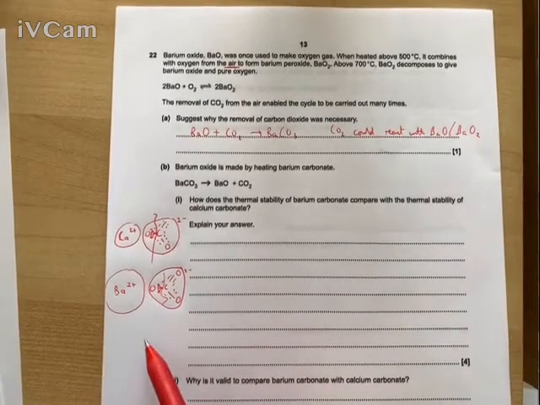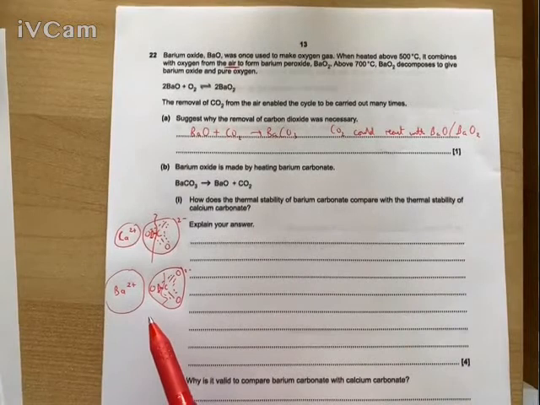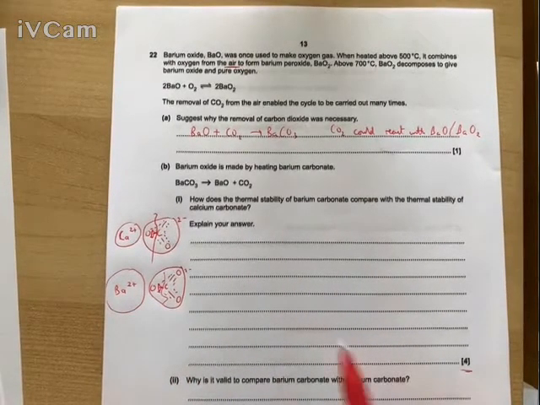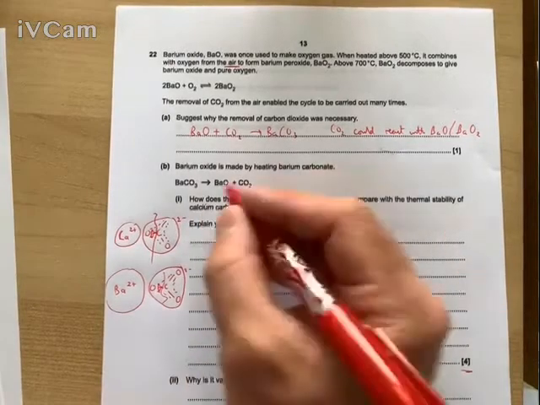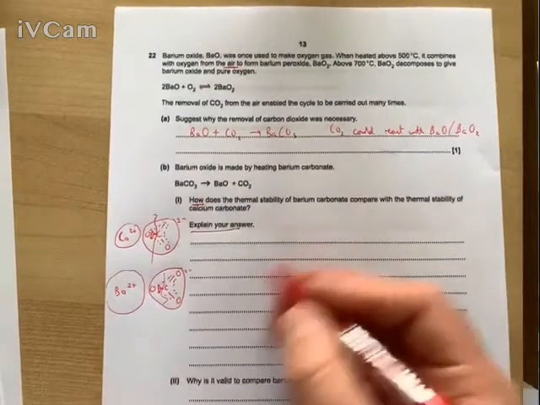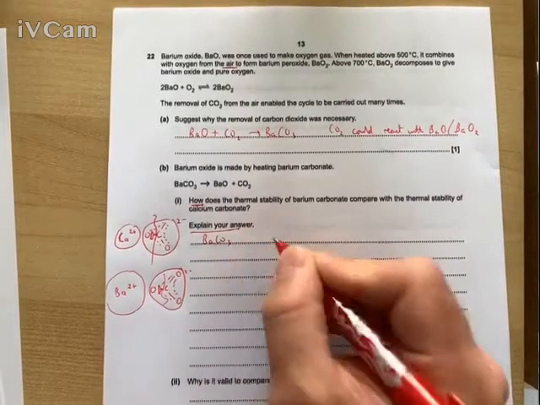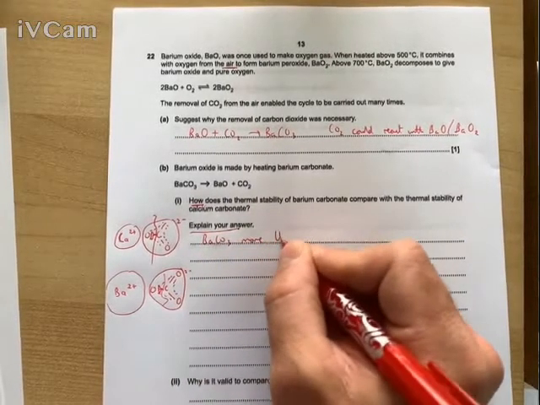So what we've seen here is that you would need to heat barium carbonate to higher temperatures. It would have a higher thermal stability. We've got to get 4 marks out of this. So how does it compare? And then explain. So we're going to get 1 mark for the how. So something along the lines of barium carbonate is more thermally stable.